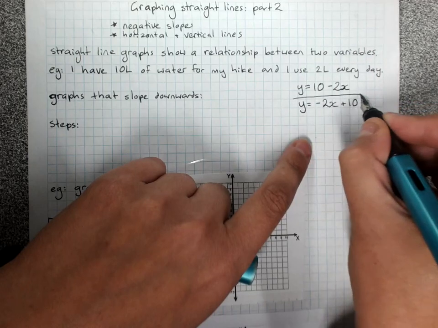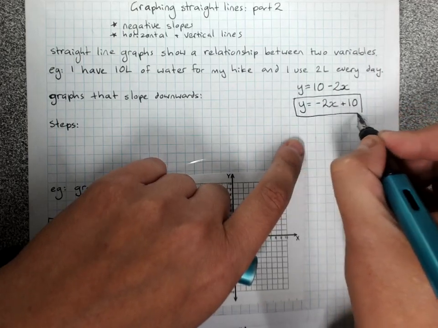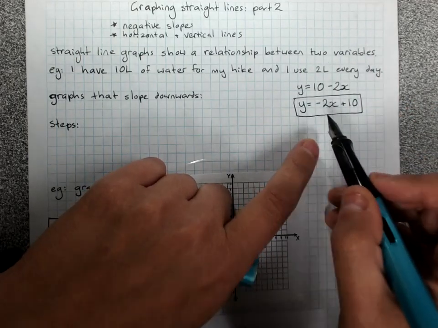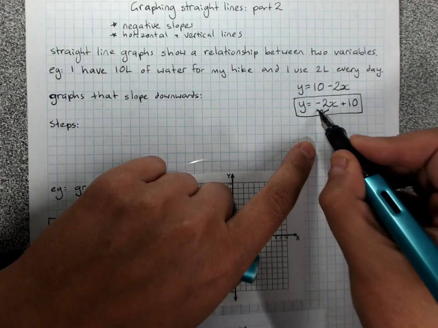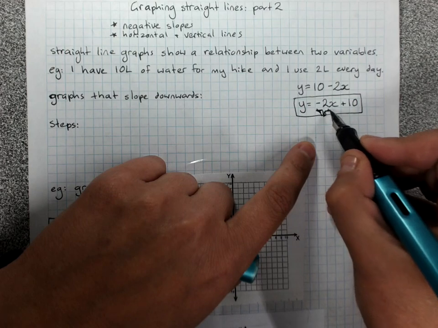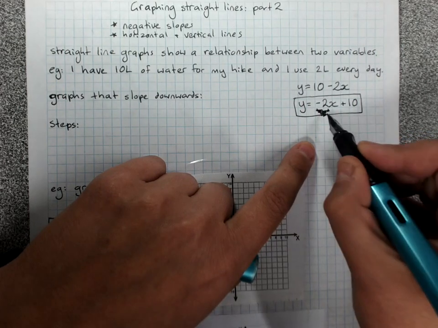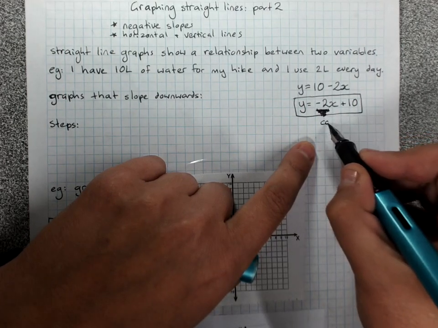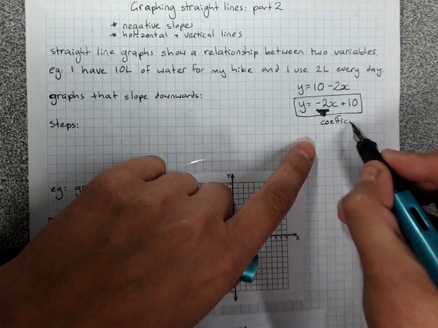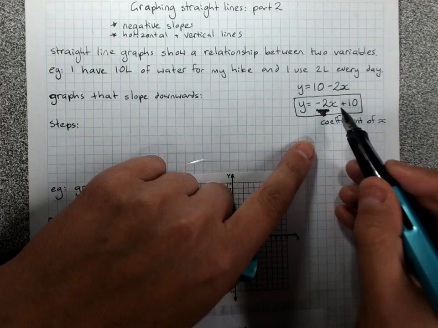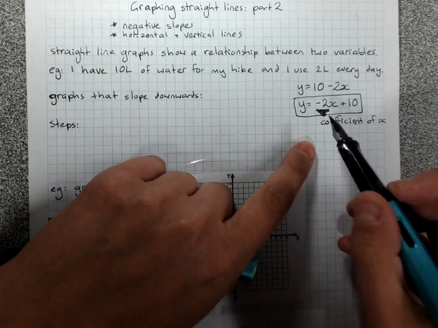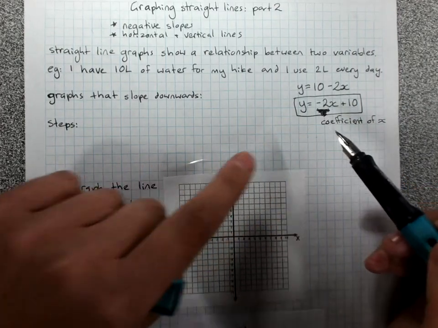And that looks very much like the lines that we've been graphing lately, except that the coefficient of x, that 2 there, sorry, I was trying to draw an arrow, coefficient of x, that means the number that x is multiplied by, it's negative.